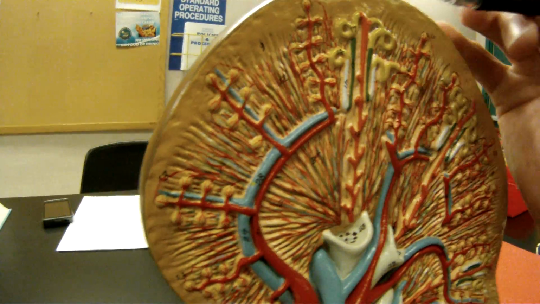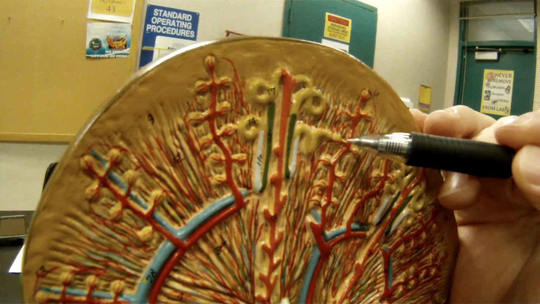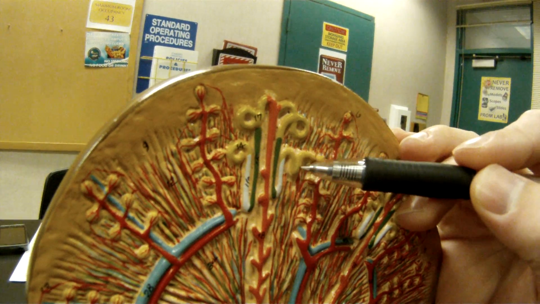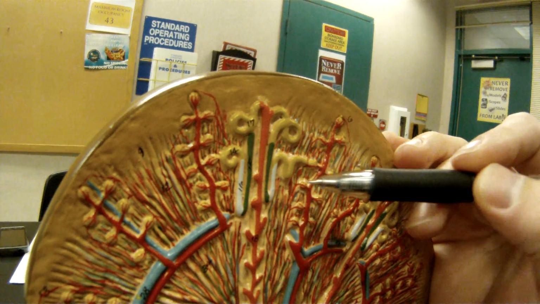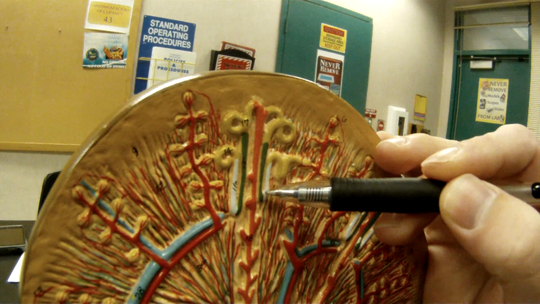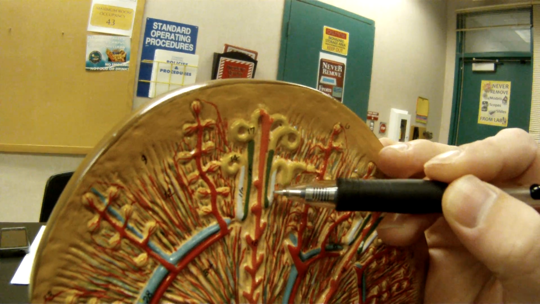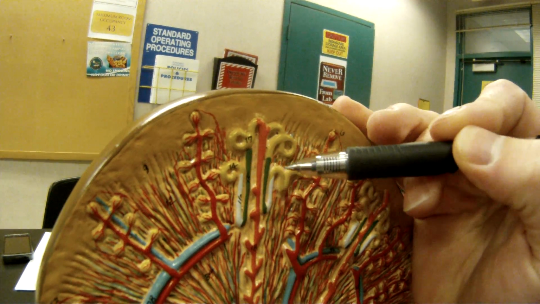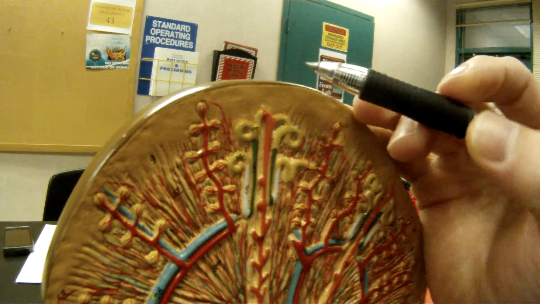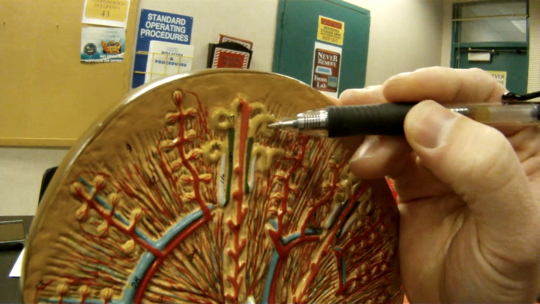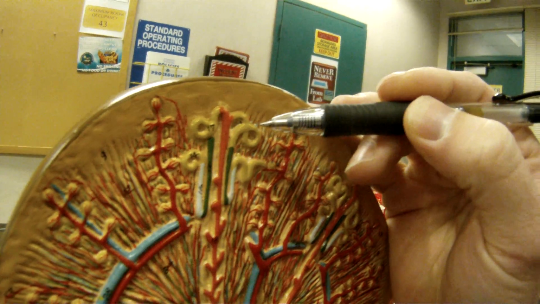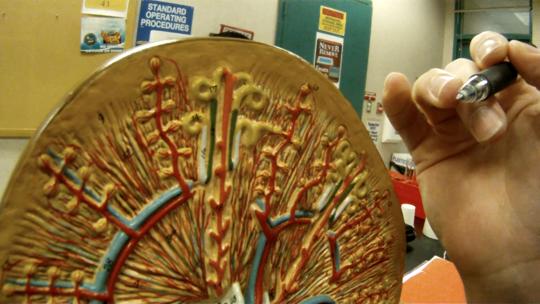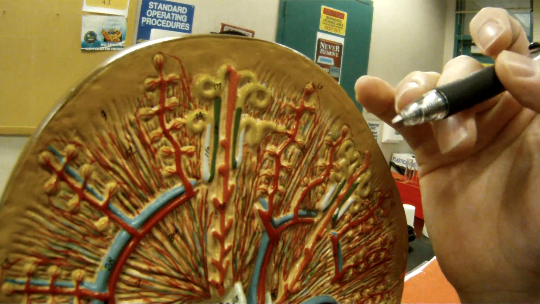Going back to glomerulus, you have your three parts. You have the proximal convoluted tubule, your loop of Henle. So first you'll have your descending loop of Henle, which will make a hairpin turn and turn into the ascending loop of Henle, which will then turn into your distal convoluted tubule. This will drain into the collecting tubule or collecting duct.